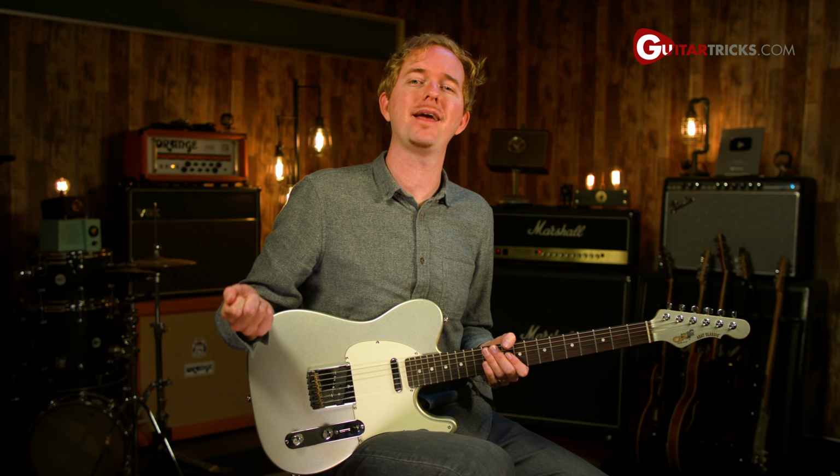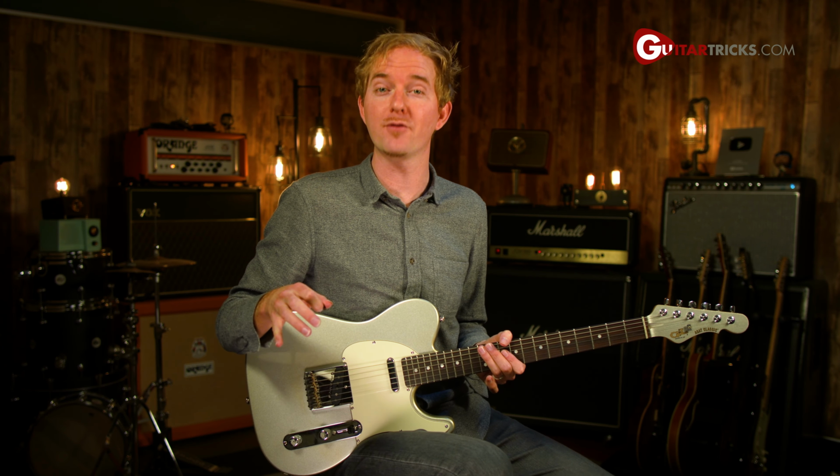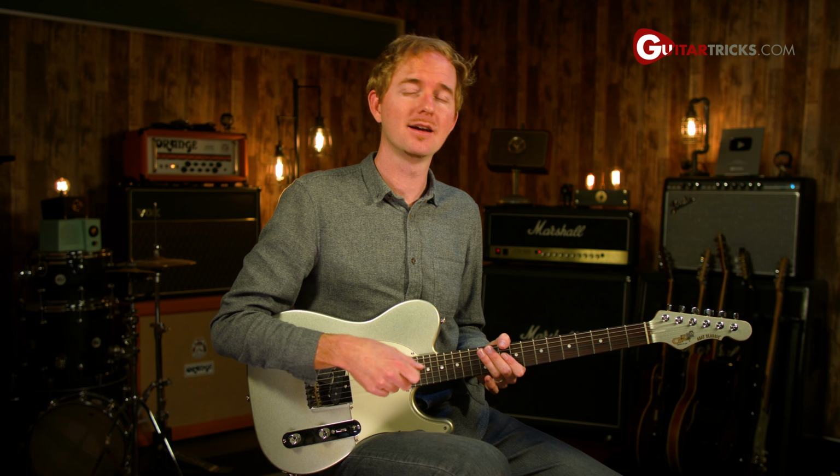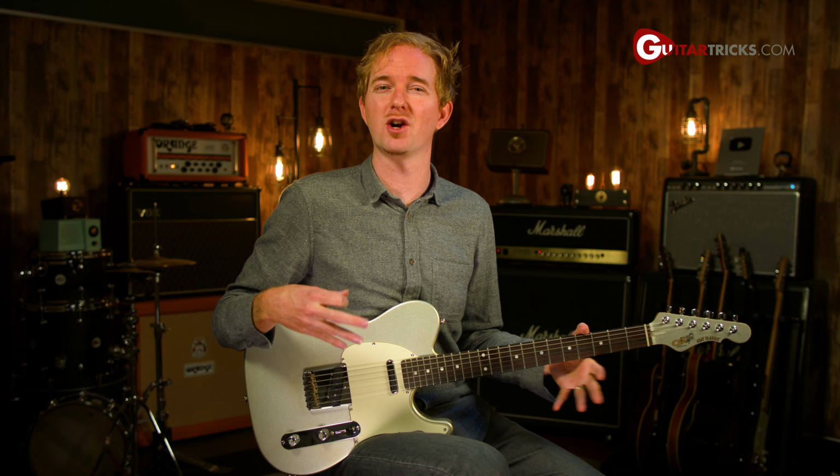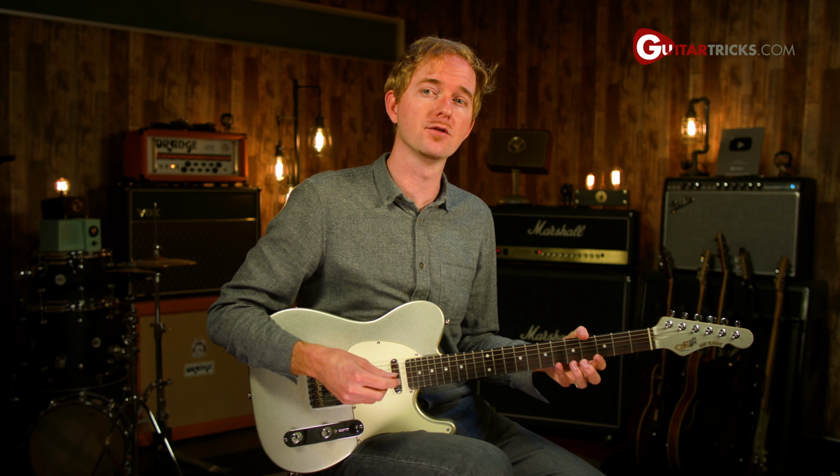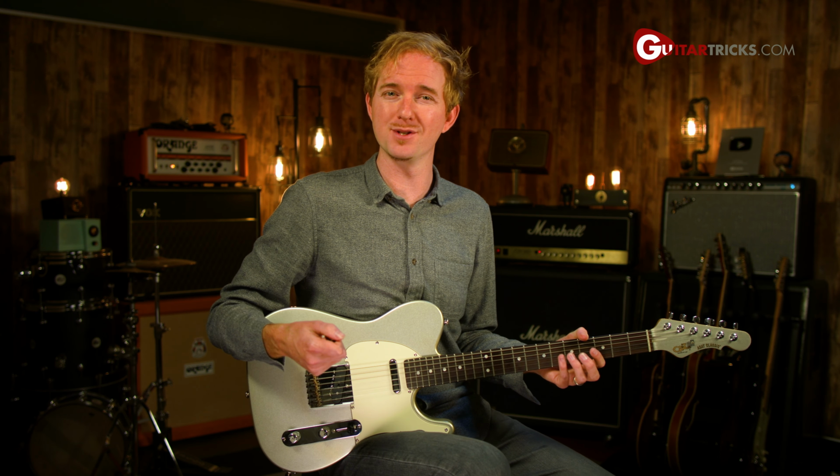Now, this shape-based approach can apply to just about everything on the guitar, and it's something that we as guitarists really want to take advantage of because many other instruments don't work this way. Initially, this really helps us to start moving common chords and scales around the neck in different positions.